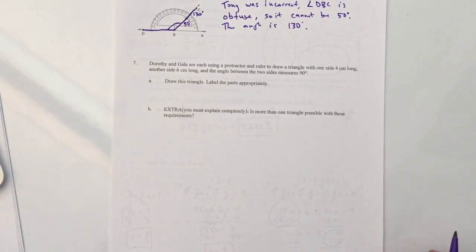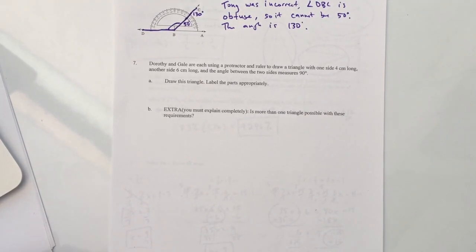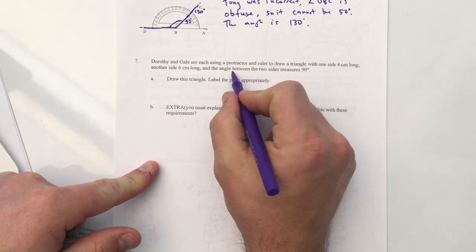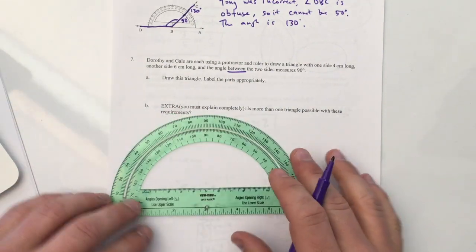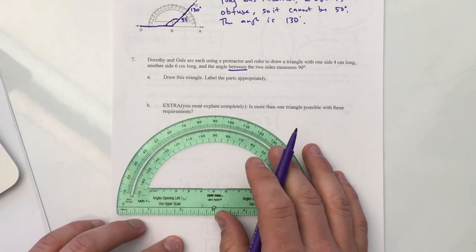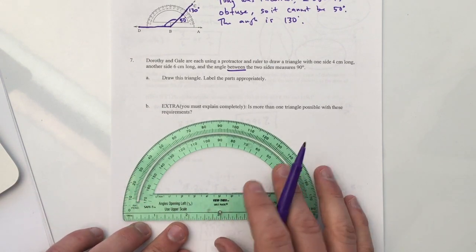Moving on. Dorothy and Gail are each using a protractor and ruler to draw a triangle with one side 4 centimeters long, another side 6 centimeters long, and the angle between the two sides measuring 90 degrees. This was the key. It has to be between the two sides. So, some of you did not use a protractor, which was an interesting choice. But we'll start here. Remember, centimeters are up top here.